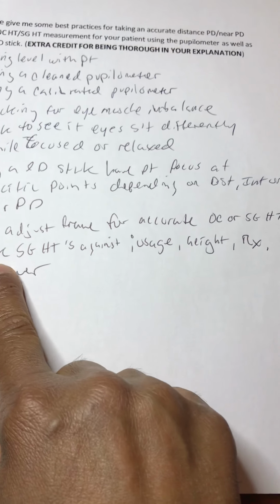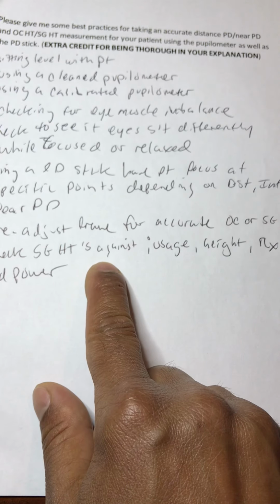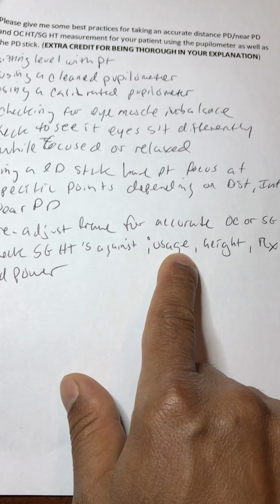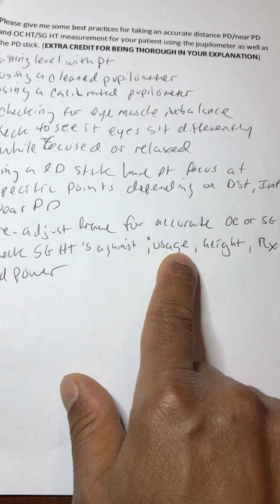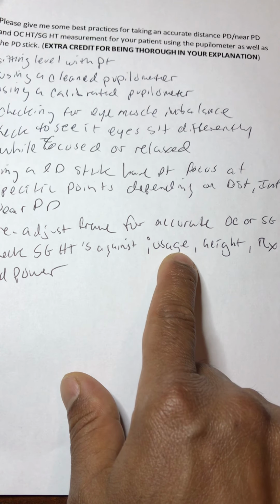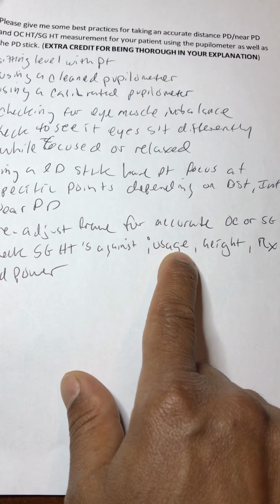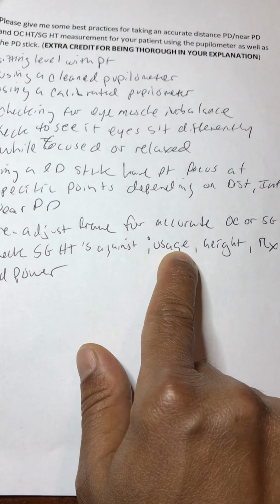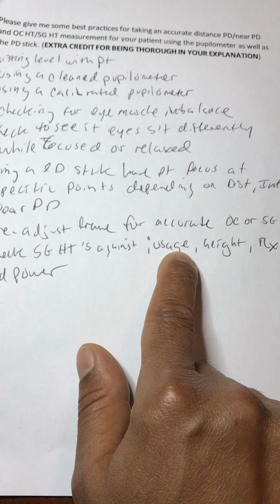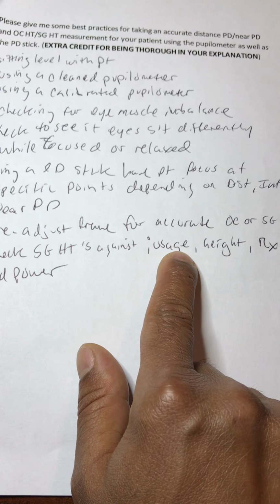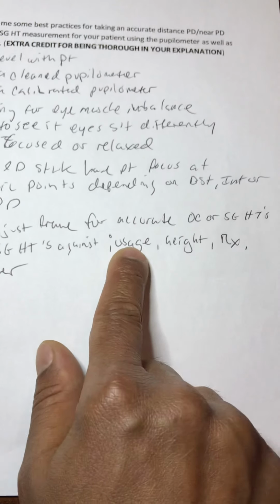Checking seg heights against usage. If a patient is using it for more distance viewing and less reading, then you might want to have a lower seg height. If they're going to use it for more reading and less distance, you might want to have a higher seg height. I had told you guys about having patients that are really tall: you want to keep seg positions low. Someone who's really short, you want to keep seg positions high. So there's a lot of things under usage.